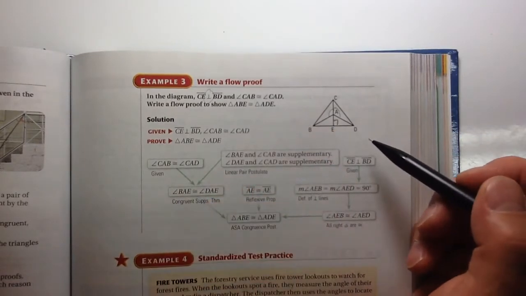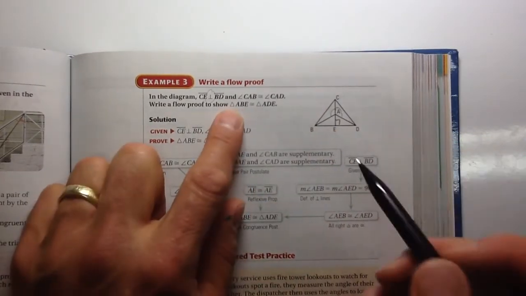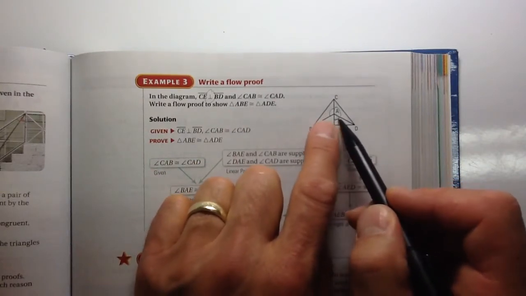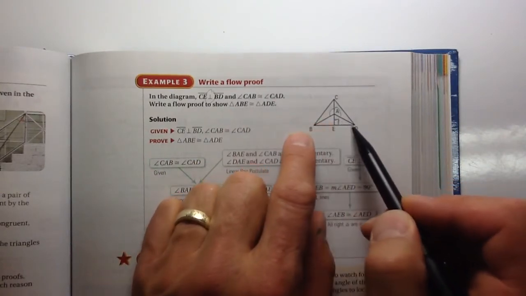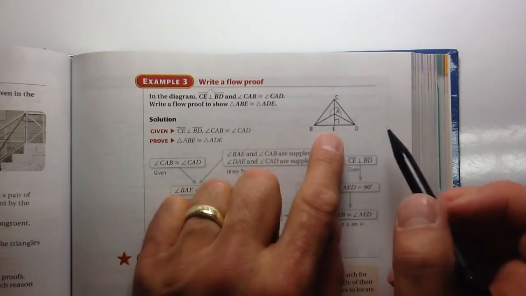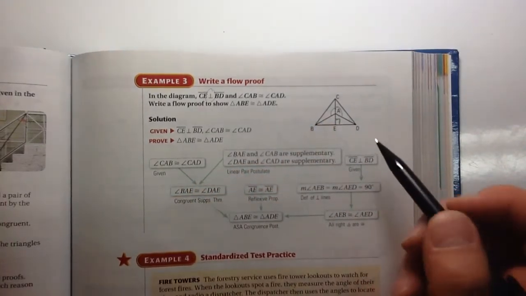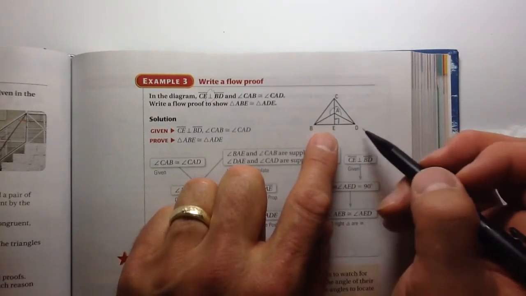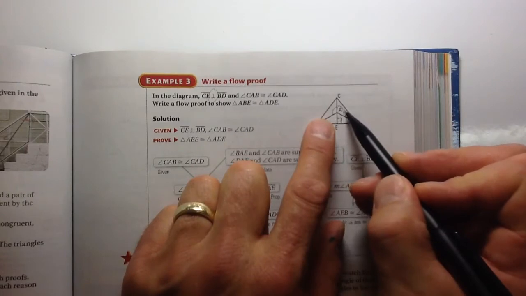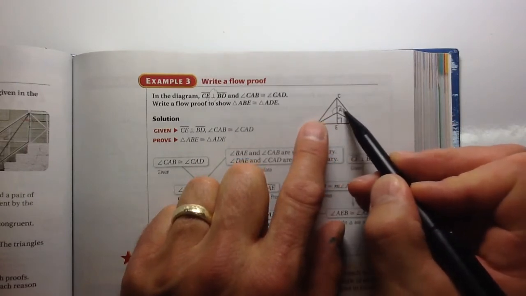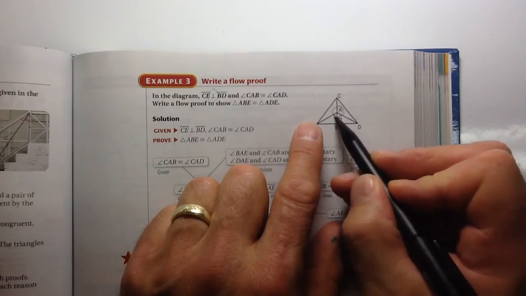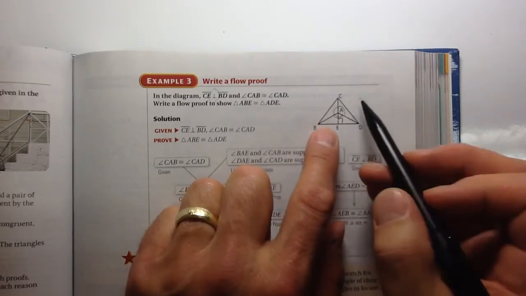So do I have hypotenuse leg? Well, what did they tell me that I have? I don't think I do. Do I know that these hypotenuses are congruent? I don't know. It looks like they are, but I don't know that for sure. So, bummer, I don't. Here I was all excited that I might have that, but I don't. Okay, but I do know that this pair of angles is congruent, and so I can determine that these two angles underneath them are also congruent.